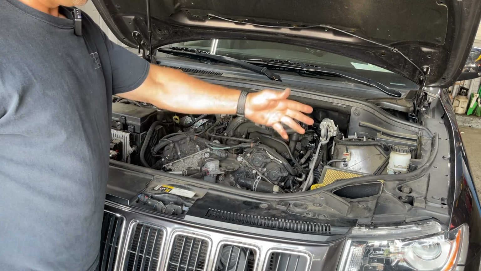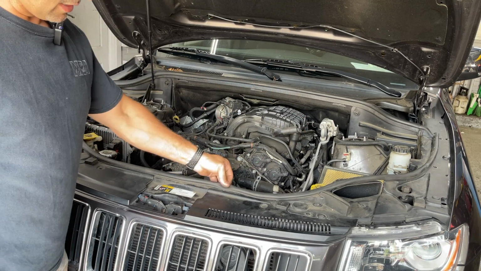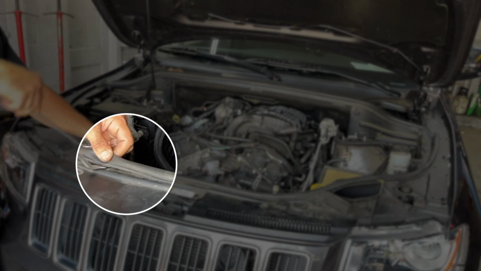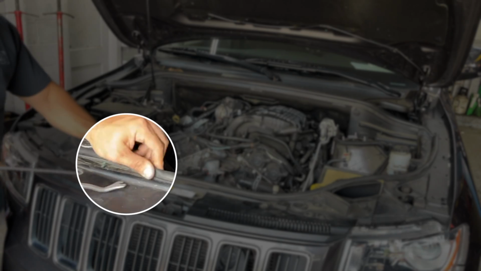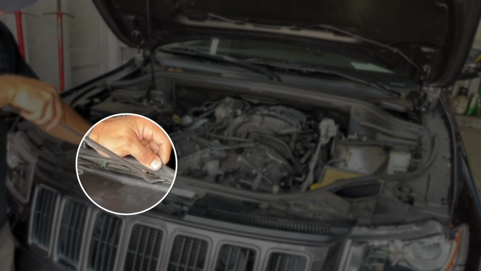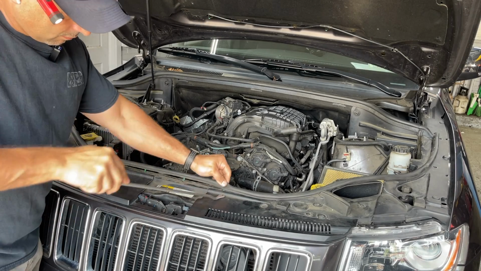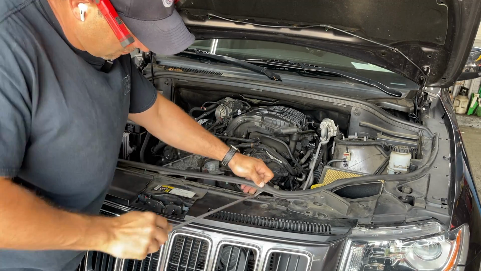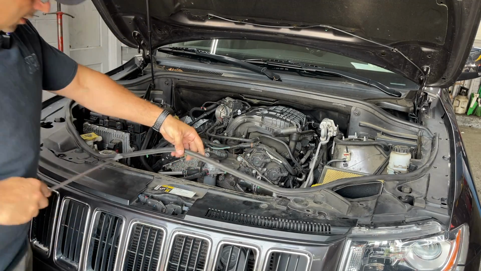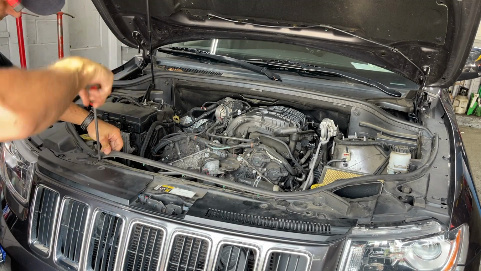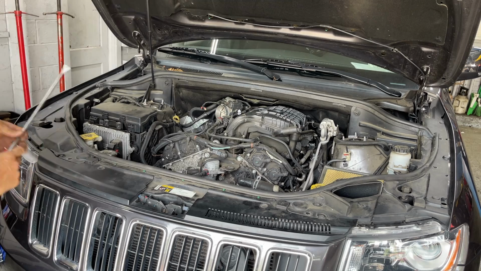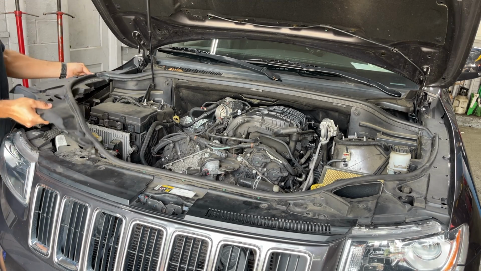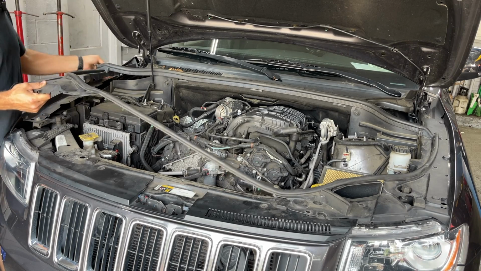Okay guys, so we have all the clips removed. Now just the middle section here, we're gonna pop these out just like that. Now once these are removed, here one more, we can remove the whole cover. You can take this complete cover out.